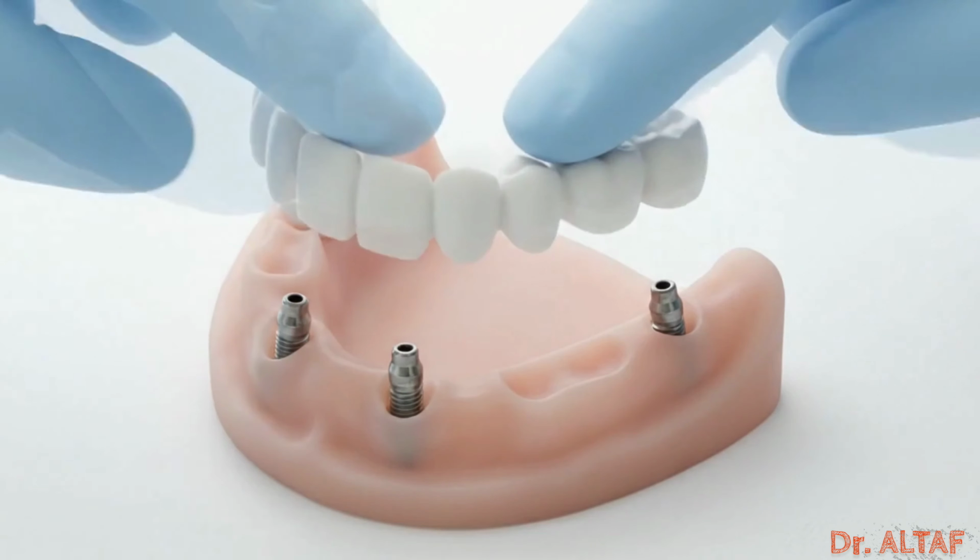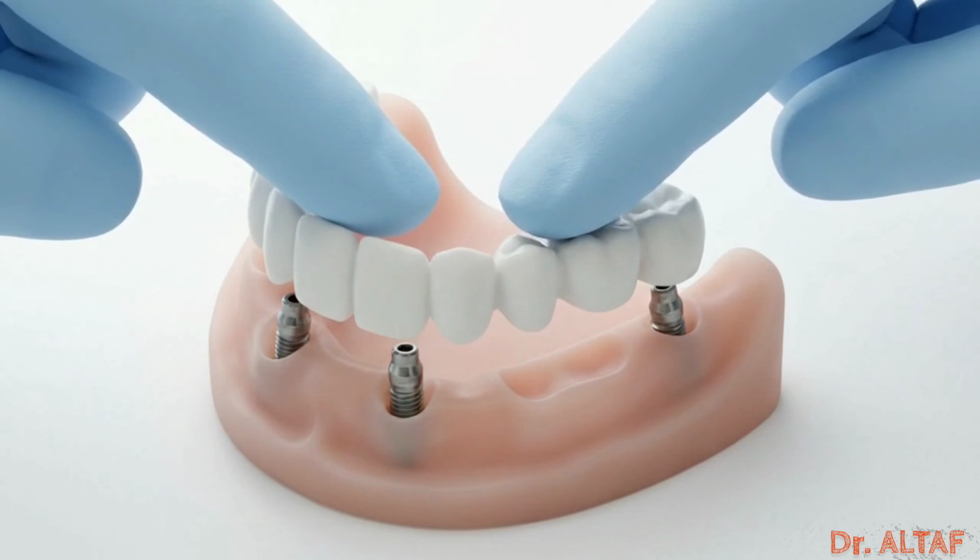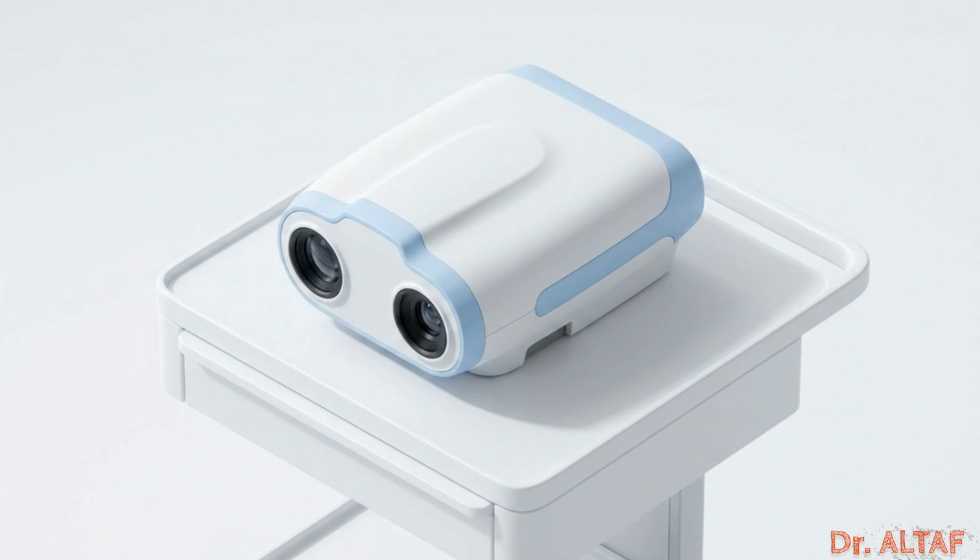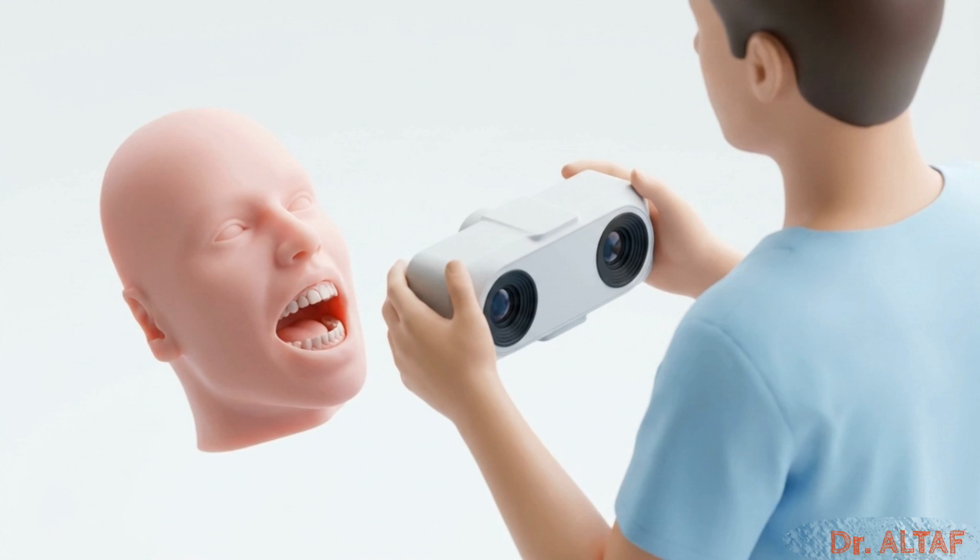To bypass the failure of surface scanning, modern digital dentistry utilizes a specialized technology for complex all-on-X cases: photogrammetry. Photogrammetry separates itself from intraoral scanning physically. It operates on an extraoral camera positioned outside the patient's mouth. Algorithmically, it completely abandons the generation of a continuous surface mesh.